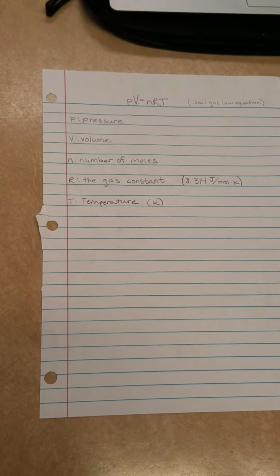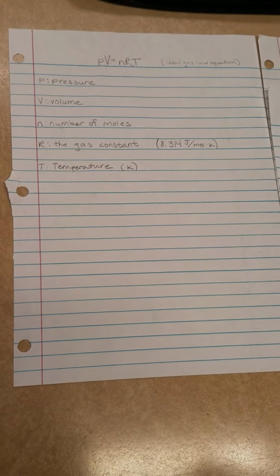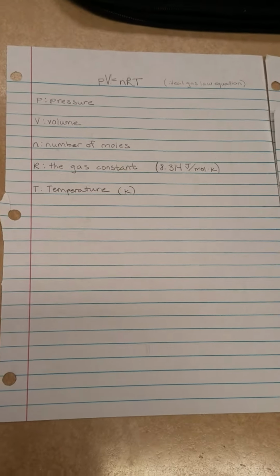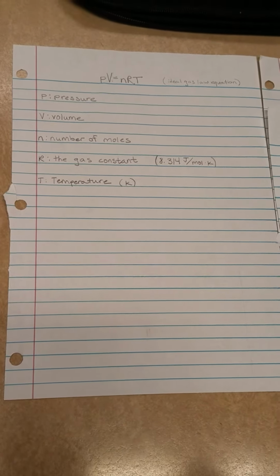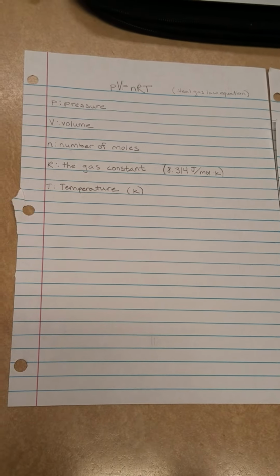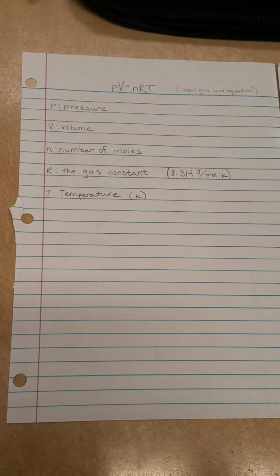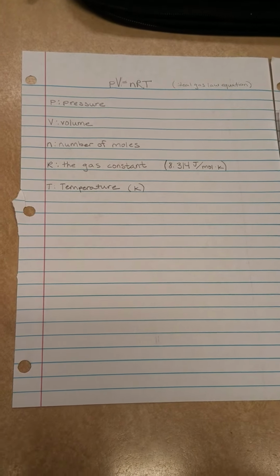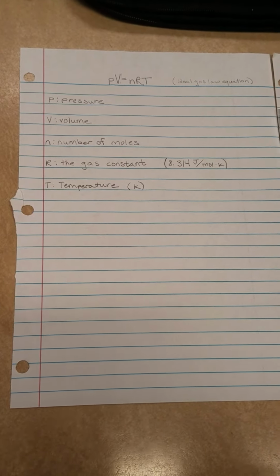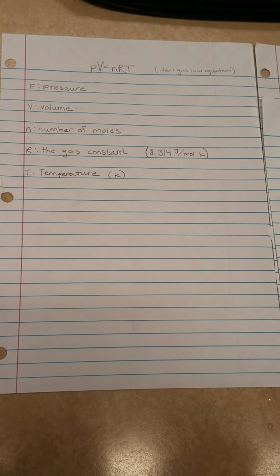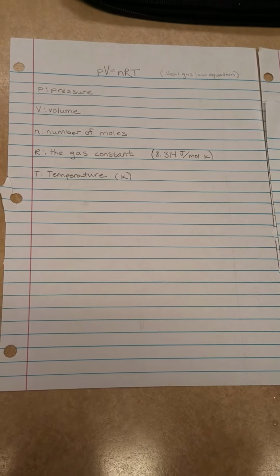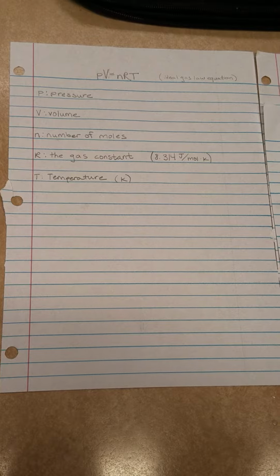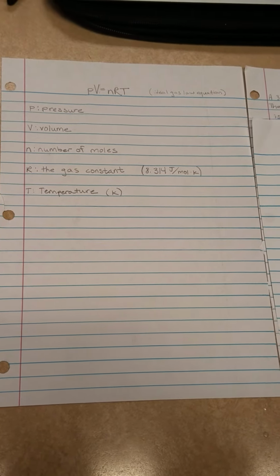Today we're going to be talking about the ideal gas law, which is a physical law describing the relationship of the measurable properties of an ideal gas. The equation for this law is PV equals nRT, where P is pressure, V is volume, n is the number of moles, R is the gas constant, which is 8.314 joules over mole times K, and T is the temperature in Kelvin.